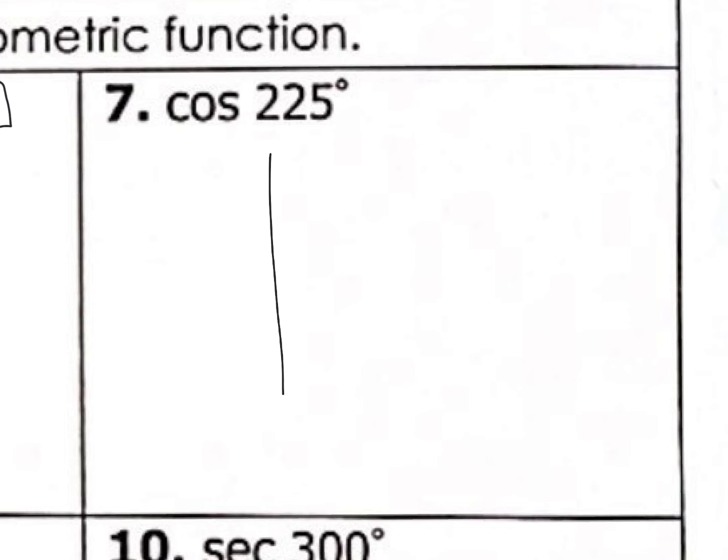So here's my coordinate grid. 225 is greater than 180, but less than 270, so it belongs in quadrant 3. And so I'm going to bring that triangle all the way up to the x-axis. And so our angle goes from here to here, right? But theta prime is right in here. This is theta prime. And so if we're looking at 225, the difference from 225 to 180 is 45 degrees. So theta prime, that's my reference angle, is 45 degrees.